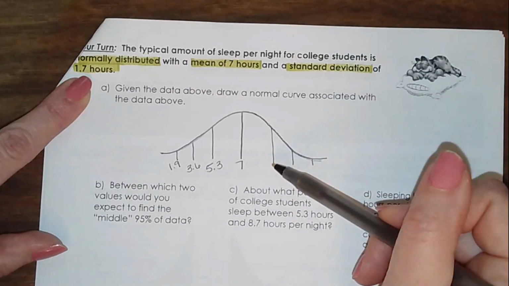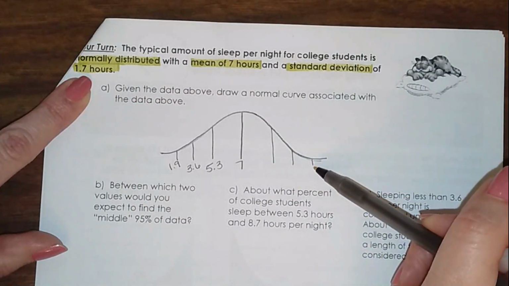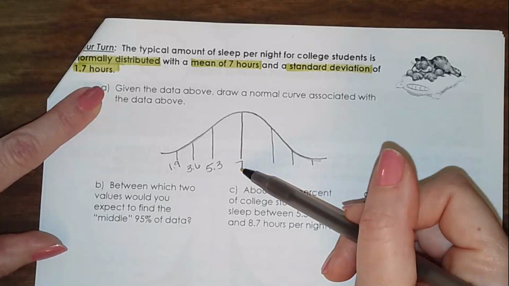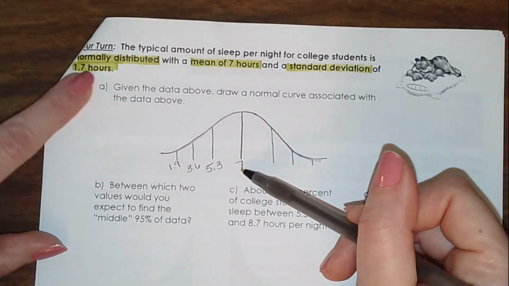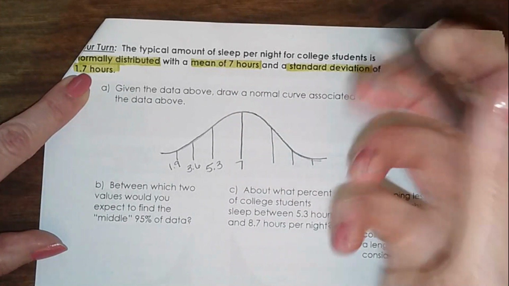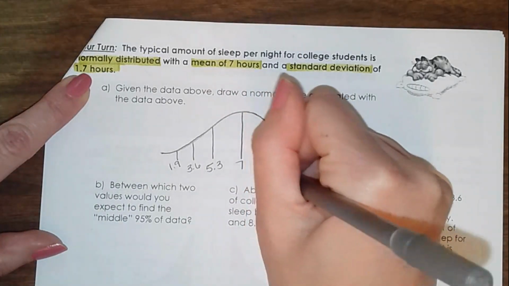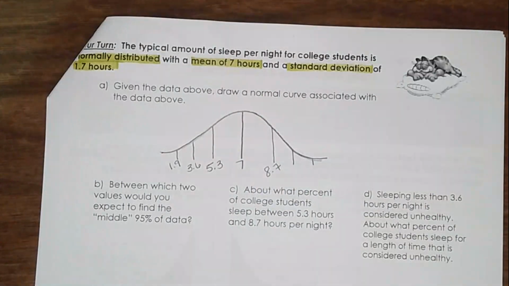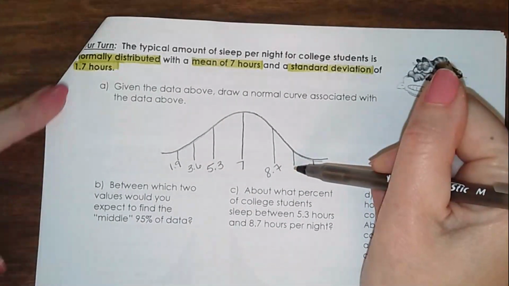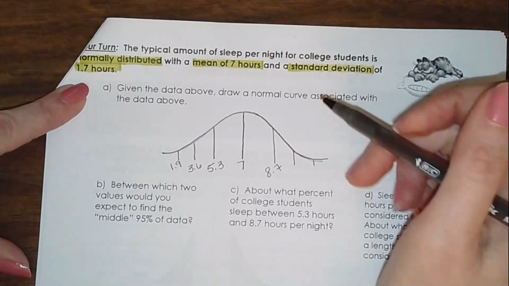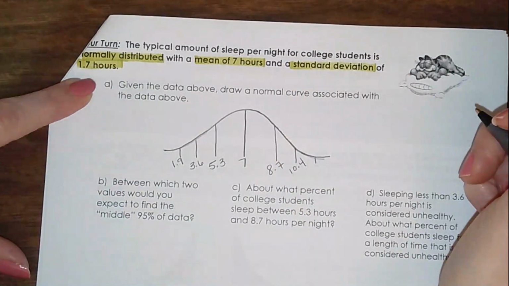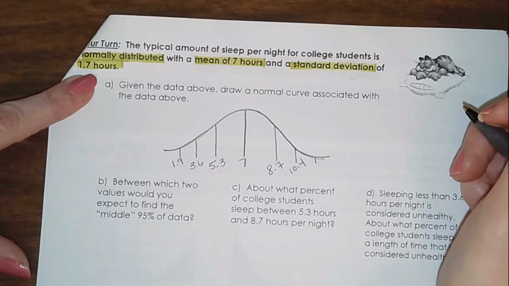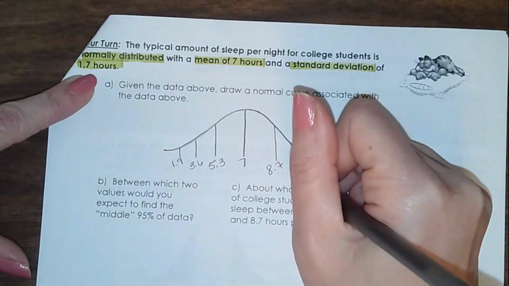Now we're going to label 3 standard deviations above the mean. So I start with my mean. The value for 1 standard deviation above the mean is going to be 7 plus 1 standard deviation, which is 1.7. So then I get 8.7. Then I'm going to add 1.7 again to get 2 standard deviations above the mean for 10.4. Finally, I'm going to add 1.7 again to get the value for 3 standard deviations above the mean, which is 12.1.